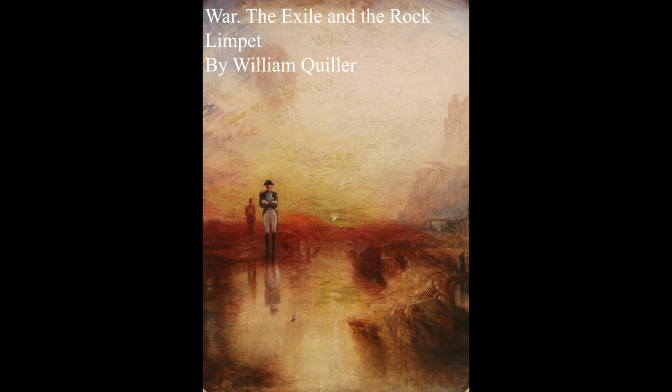War, the Exile, and the Rock Limpet by William Quiller Orchardson. Here is Napoleon, being shown his new home at St. Helena. Being ushered to his new log house to live out the rest of his days in exile, the sun sets on his legacy, bathing everything in red, oranges, and golds.